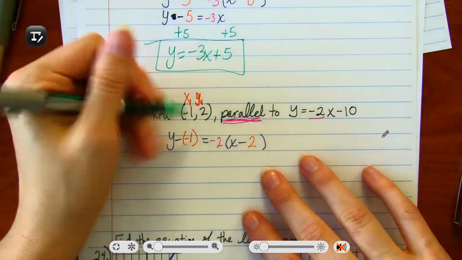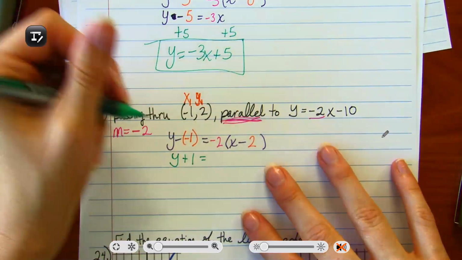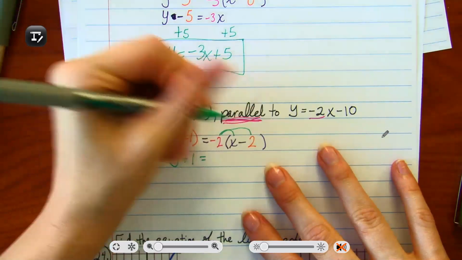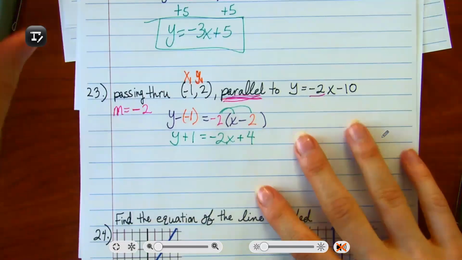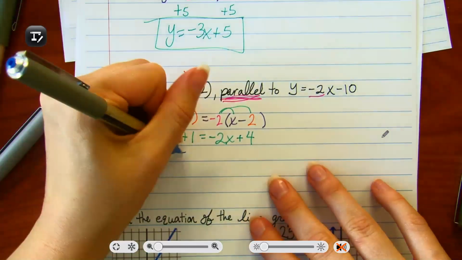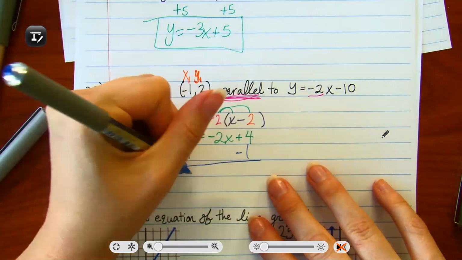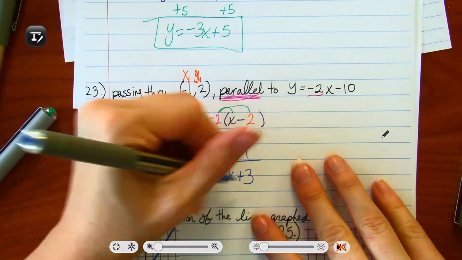Minus a negative is a plus, so that's y minus 2 equals -2 times x plus 1, and then I'll distribute the -2, which makes that -2x minus 2. Then add 2 to both sides, so y equals -2x.